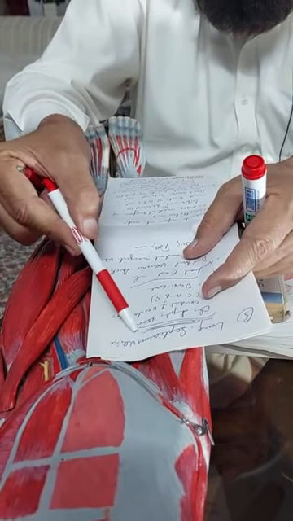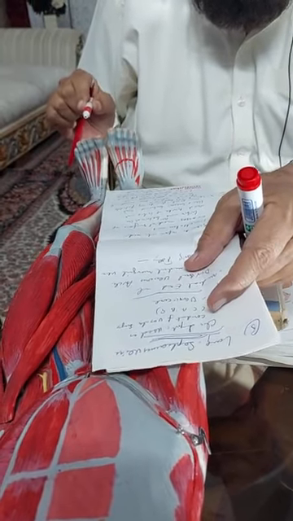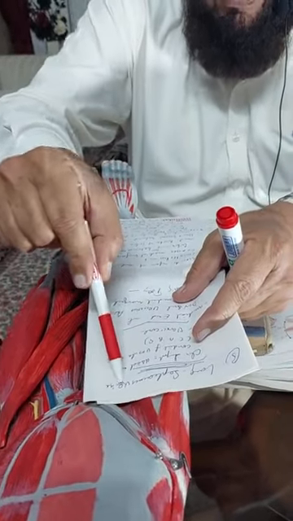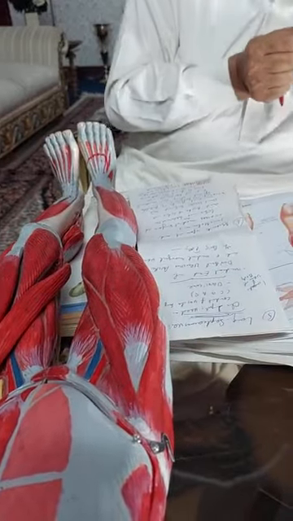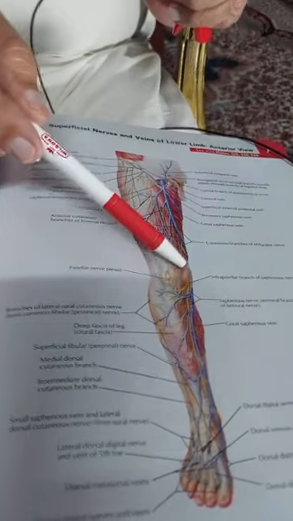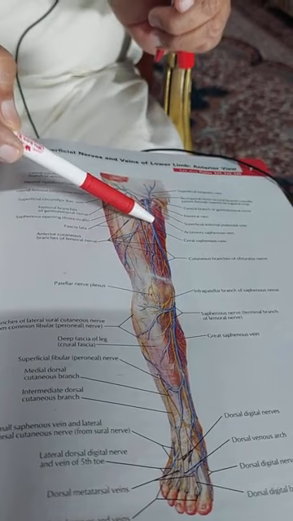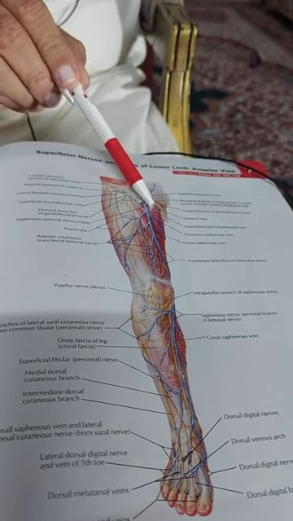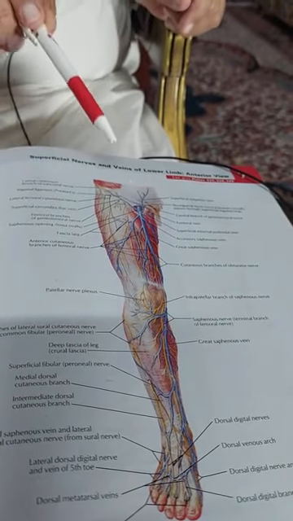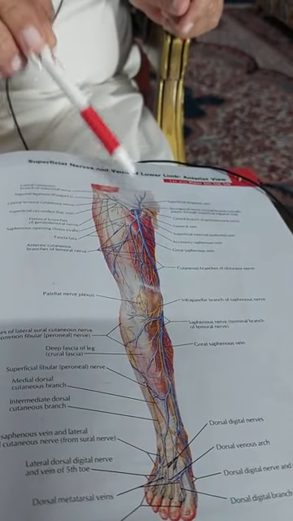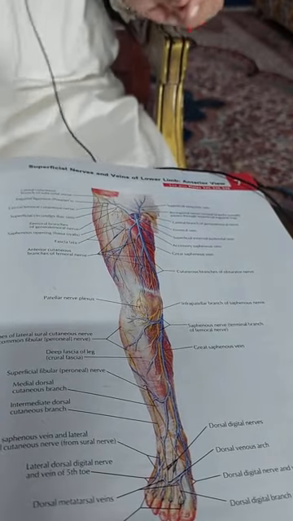And now over here, there is an opening in the deep fascia, which is called the Saphenous opening. The vein passes through the Saphenous opening and ultimately it opens into the femoral vein. You can see it over here, please. From behind the knee, it winds around the medial side, comes anterior in front of the thigh, and over here you can see this opening. Make it clear. This is the Saphenous opening, and the vein passes through the Saphenous opening, which is an opening in the fascia lata, and enters into the femoral vein.